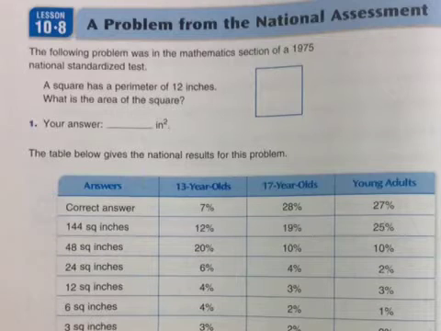Lesson 10-8, page 360, a problem from the National Assessment. Boys and girls, as you can see here, we are looking at a question that was on a standardized test in the year 1975. That's 30, 40 years from now or so. And they asked this question: A square has a perimeter of 12 inches. What is the area of the square?